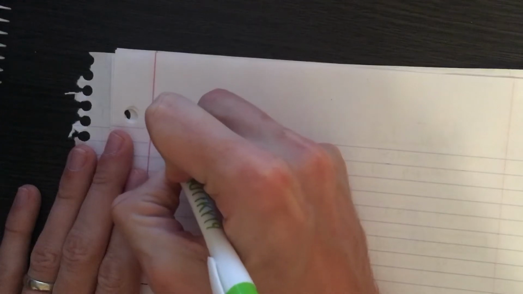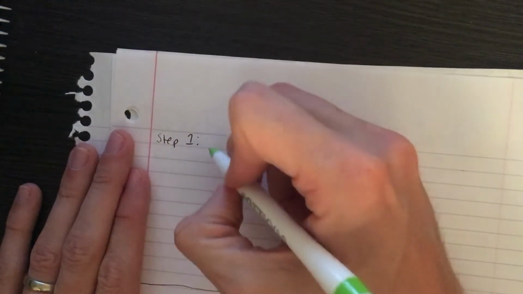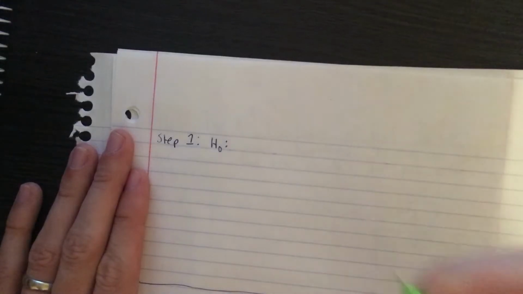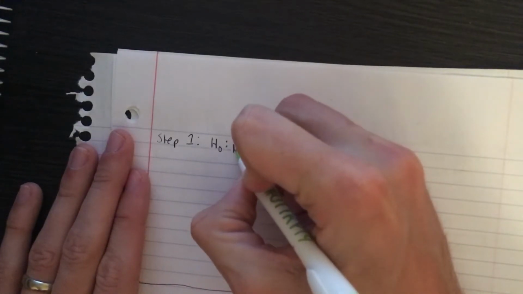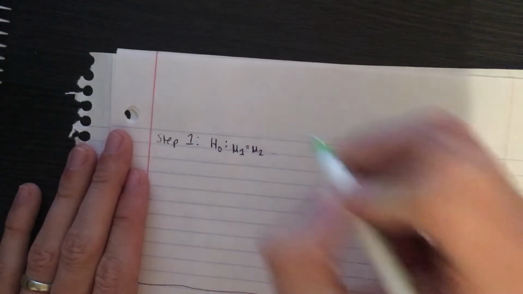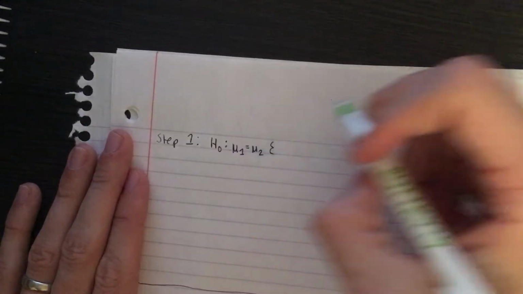So the first thing that we're going to do here is write our two hypotheses. When it's a two sample test, the null hypothesis says that the means actually are not any different. The mean of the old is the same as the mean of the new. And I'm going to put that in words for you all real quick.